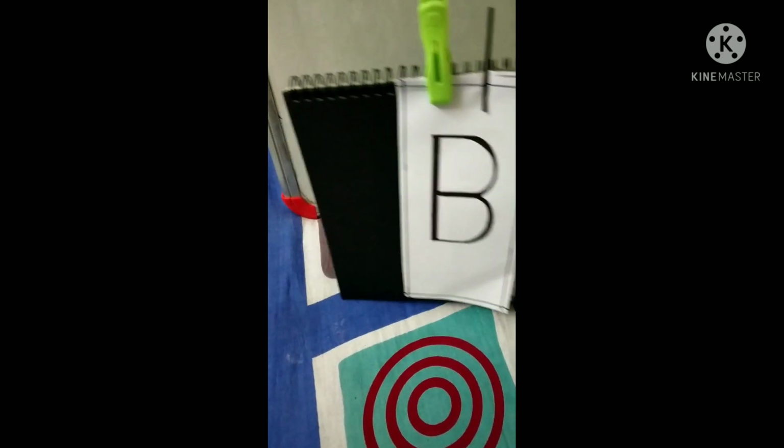So now let's jump to another activity. I would not like to waste more time on one activity. So I have another activity for you. Again, alphabet recognition. So today's topic is alphabet recognition.